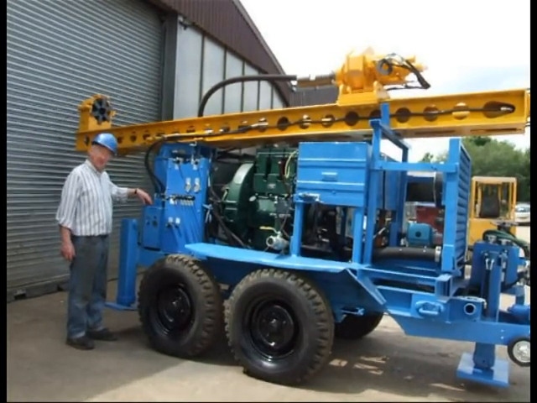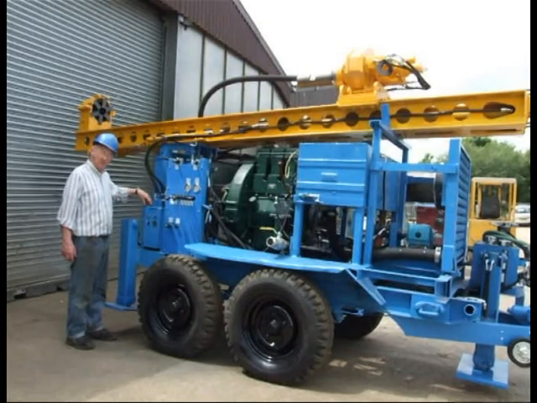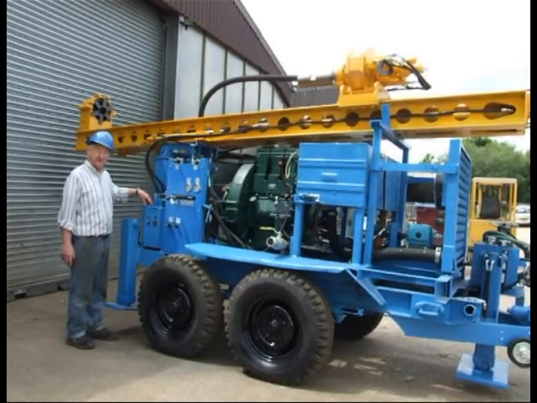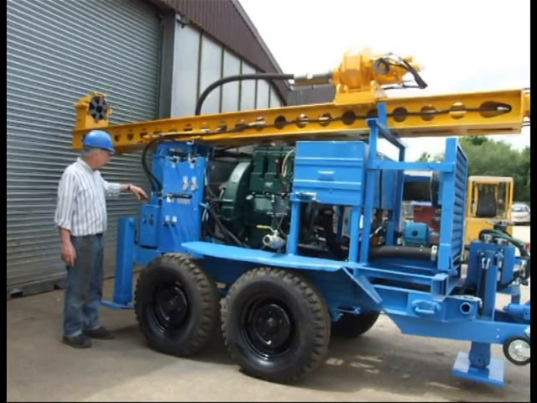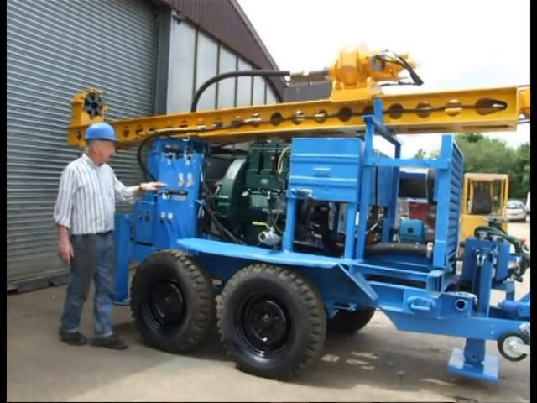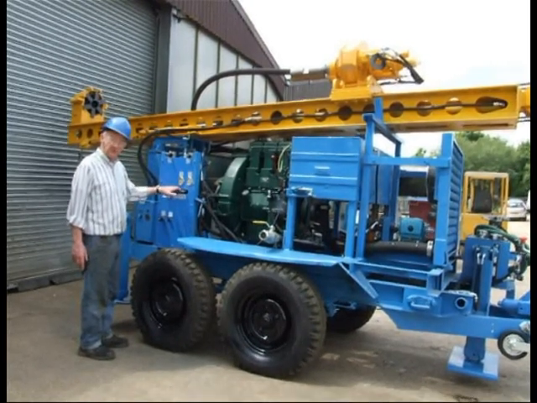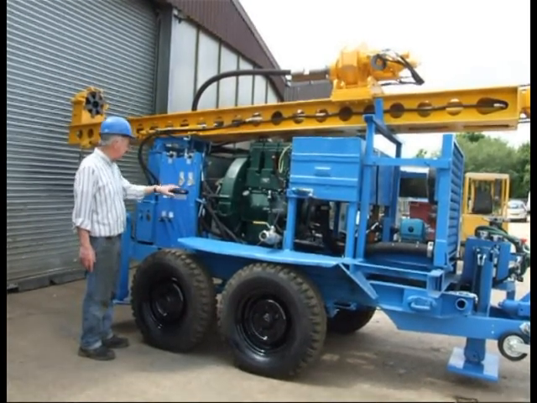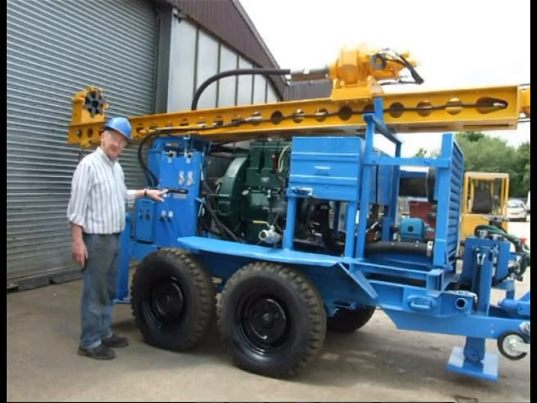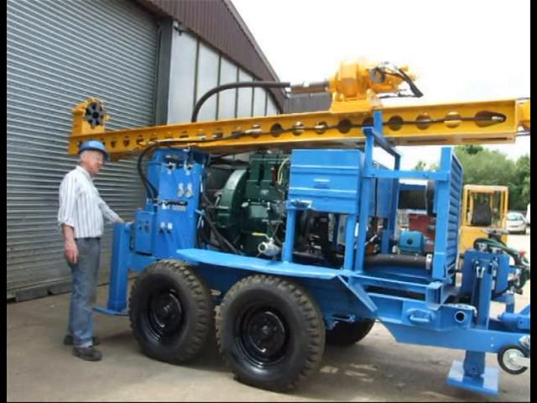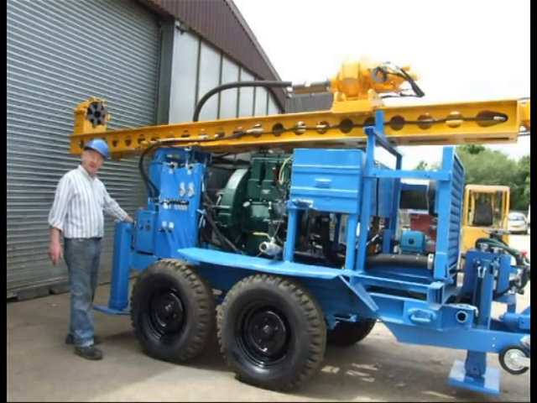That ensures that the machine is level for drilling irrespective of any other factor. Once we have the 3 jacks down and the machine levelled, we will then raise the mast and lock it into position at the front of the machine.